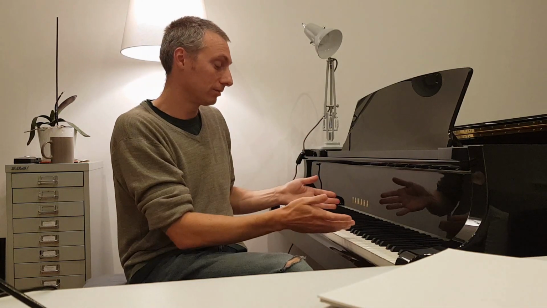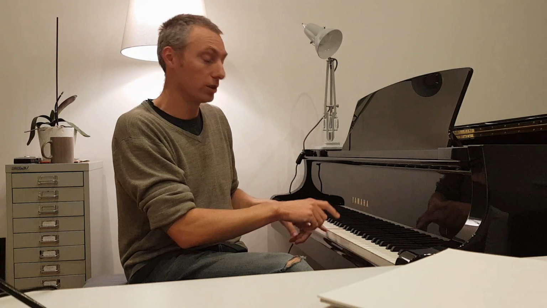Yeah. My theory is based on the fact that pieces in the major tend to modulate to the dominant or the subdominant or another major key. Do we have to have these rules? We don't have to, but they're there. Why were they put there? That's another question. I don't know.